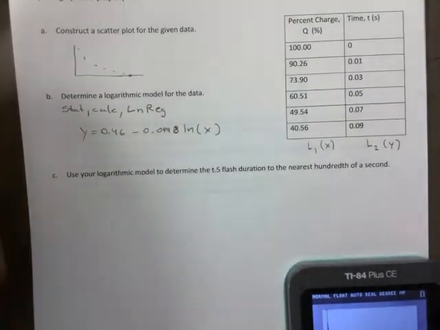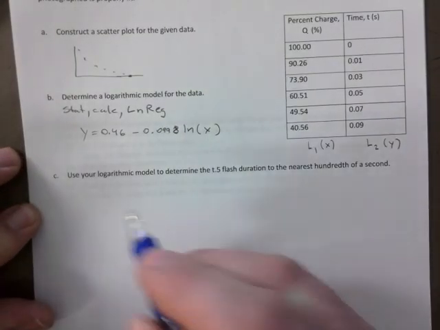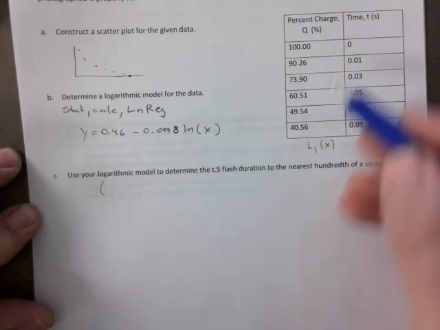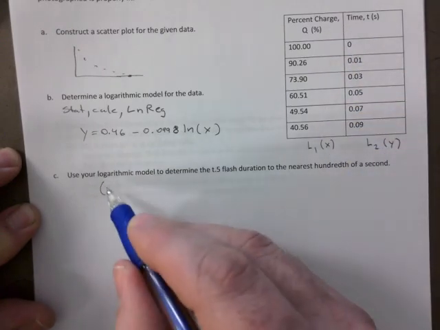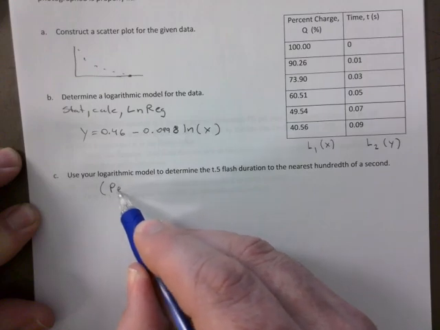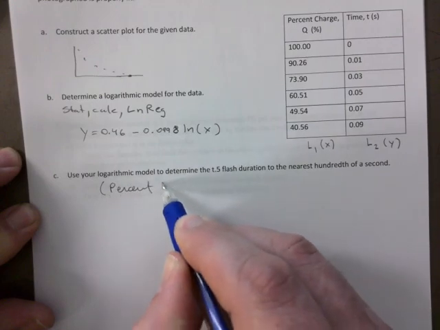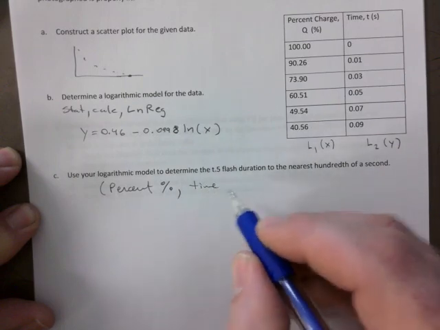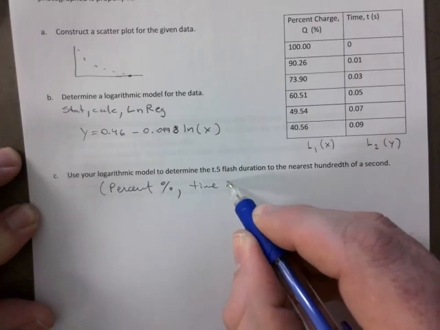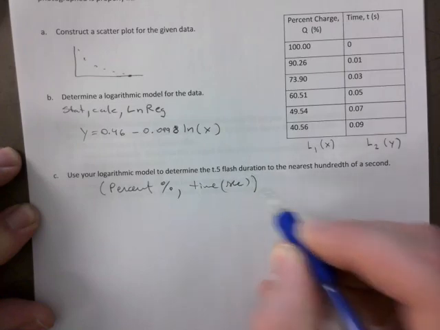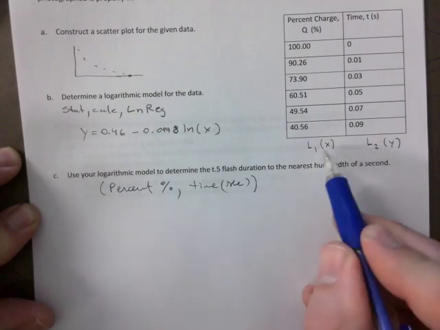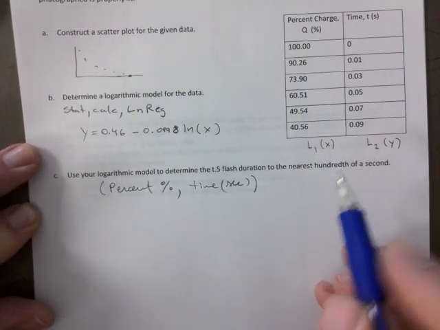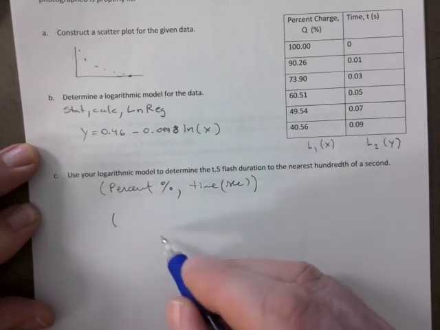What's going on here? Let's make sure we understand. Every x is percent charge, and this is time in seconds. Okay? We know that because that's what we've typed into our calculator. What is this giving me? What's T5?